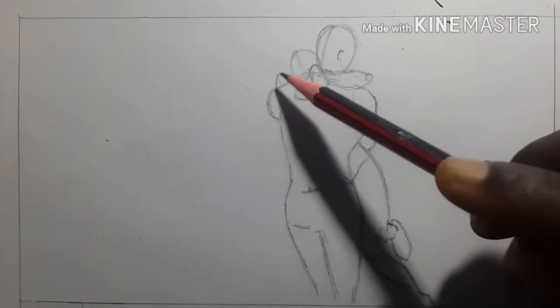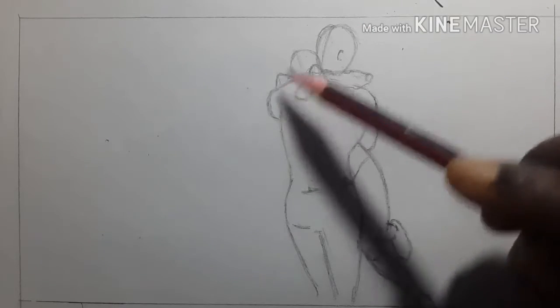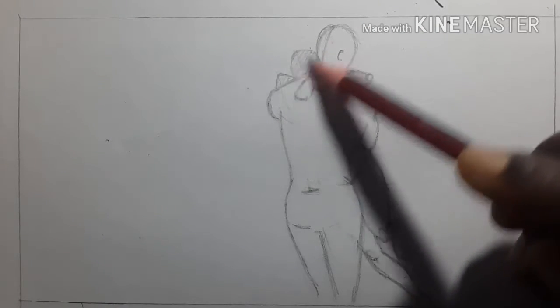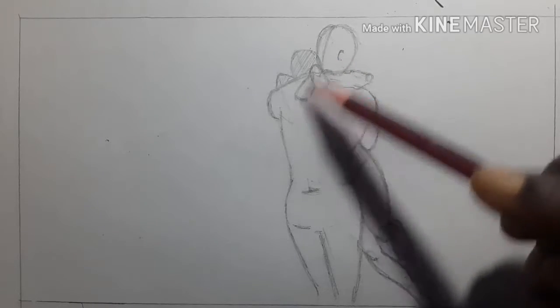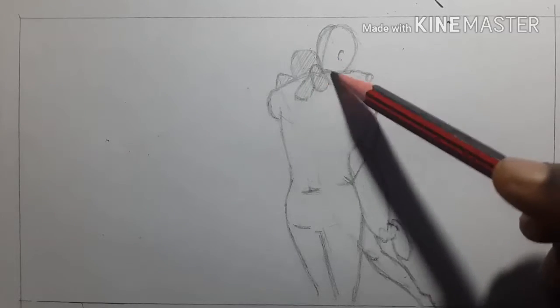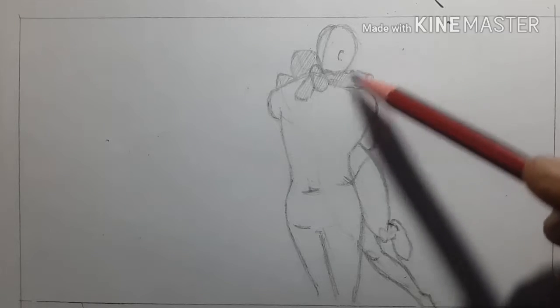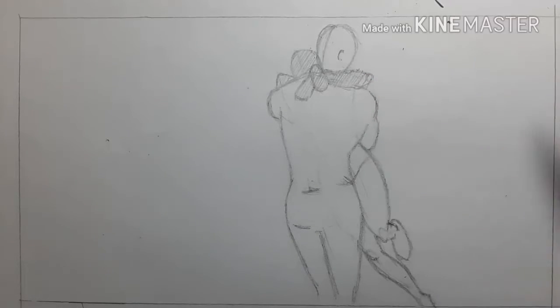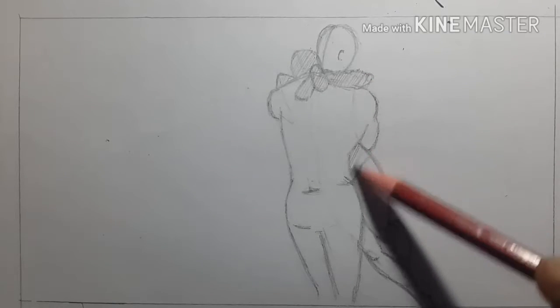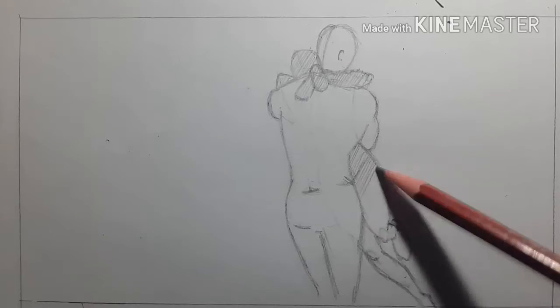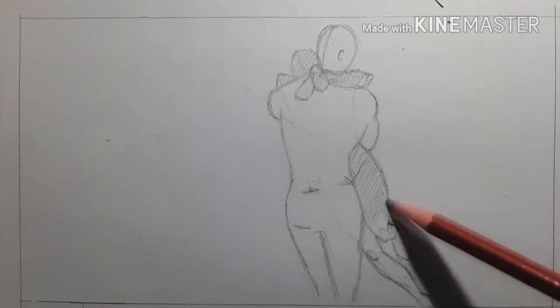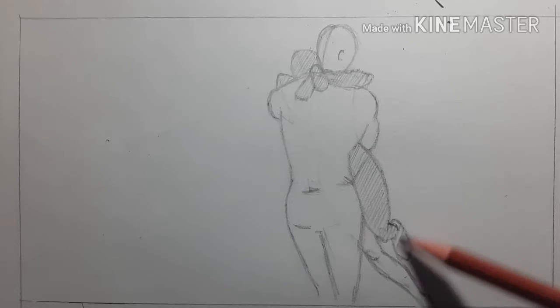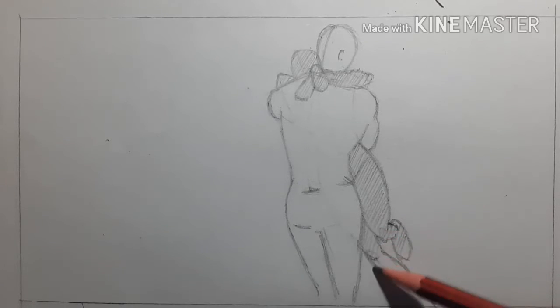And let me just put a little bit of shading right here to indicate which characters we. So I'm putting shadings right here on the female character, so that we know which body is theirs, because I'm not going to be putting the details of the hair, the face, and all that. I'm sure we're going to do that in another video. Maybe I'll be showing you how to add details to a sketchy pose.